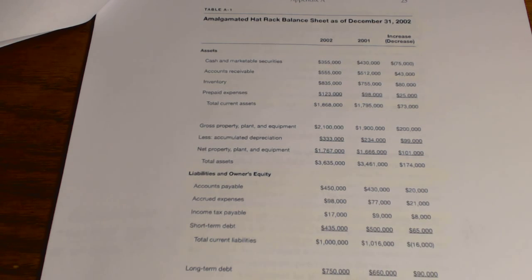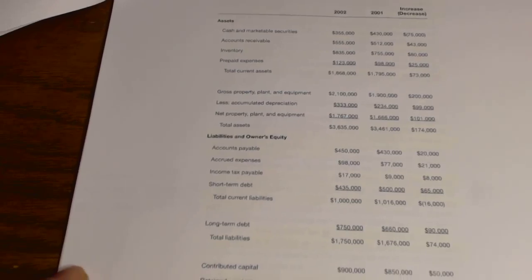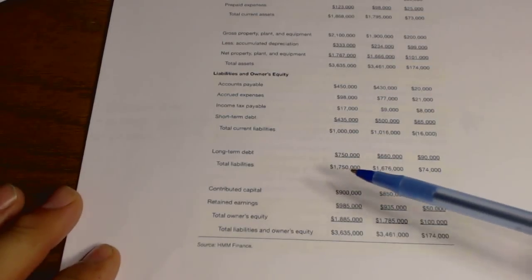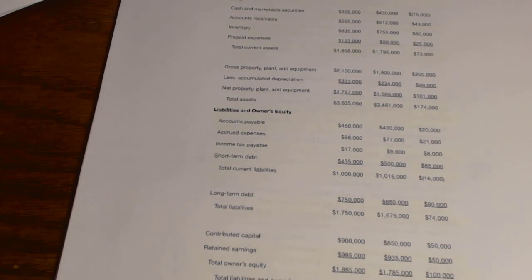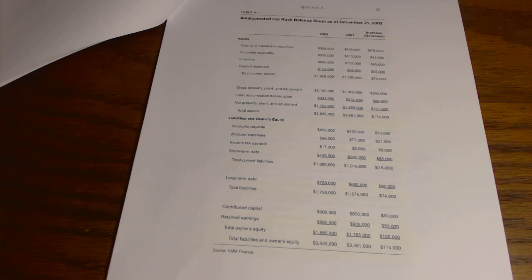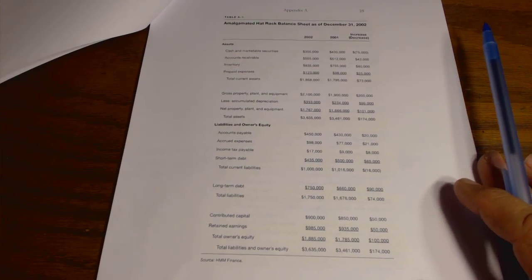So what happens is if your total liabilities go up, then your owner's equity, which is what you owe the company, goes down, right? Oh, I'm sorry, I should be showing you this stuff. Okay, so you got the long-term debt. I've been showing this stuff and not having it on the page.